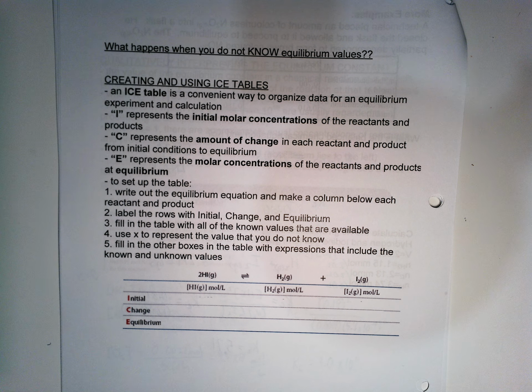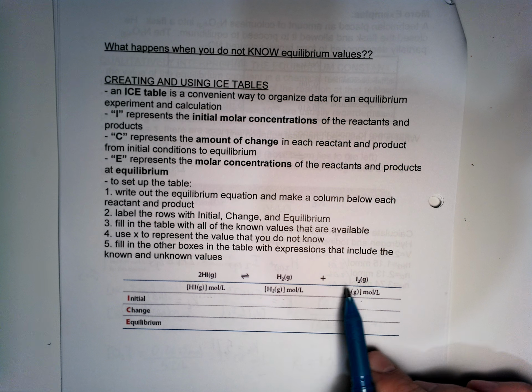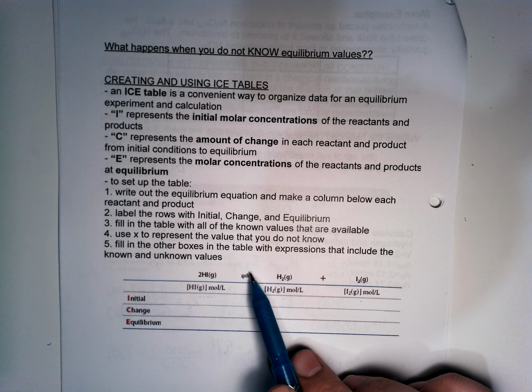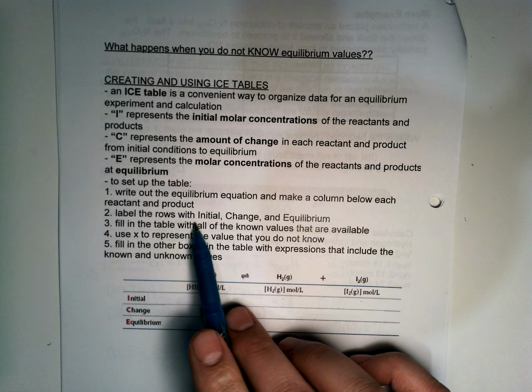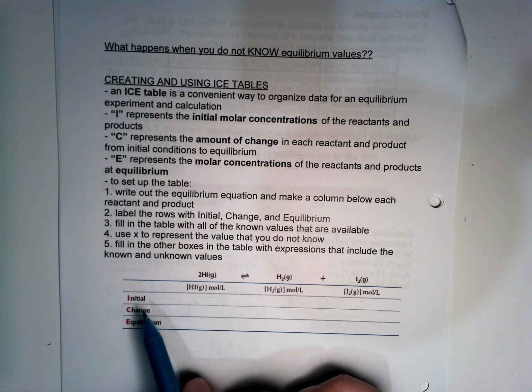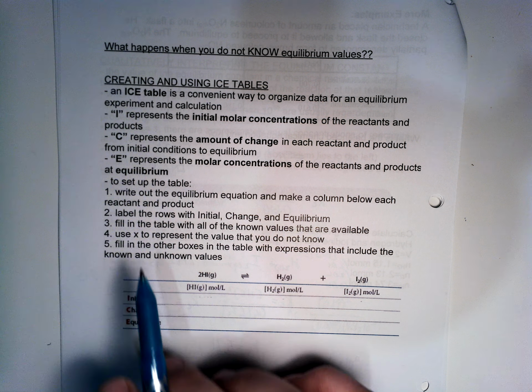So to set it up, you follow these steps. You write out the equilibrium equation, and then make a column below each reactant and product. So you'd start out by writing your balanced chemical equation. That's what it means by write out the equilibrium equation. Then you just have the double-sided arrow to show it's at equilibrium. You label the rows with initial, change, and equilibrium. So ICE, you don't have to actually write out initial, change, and equilibrium. You just write out ICE, and that's why we call them ice tables.